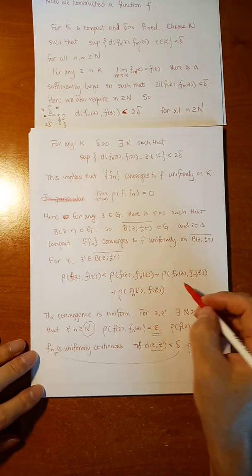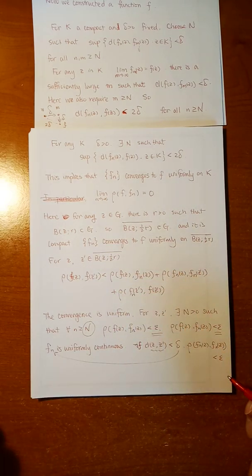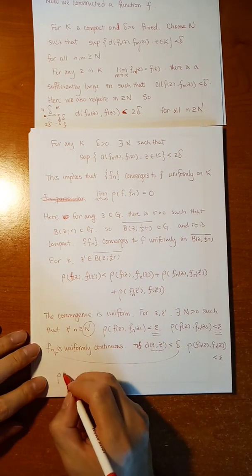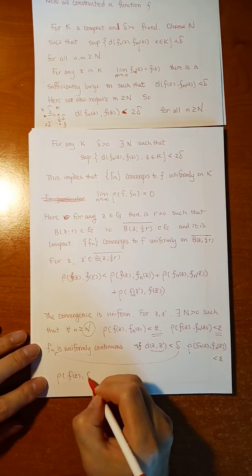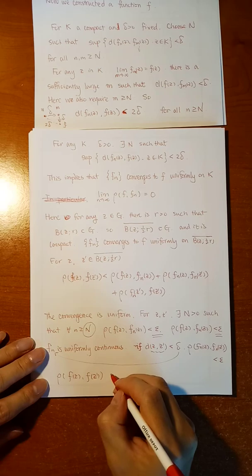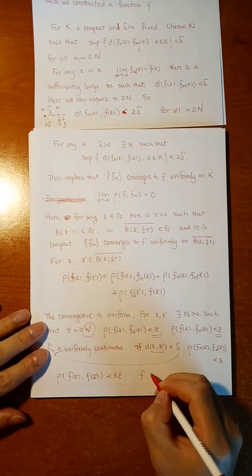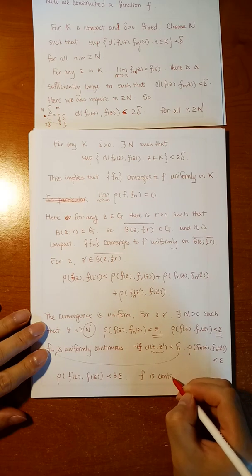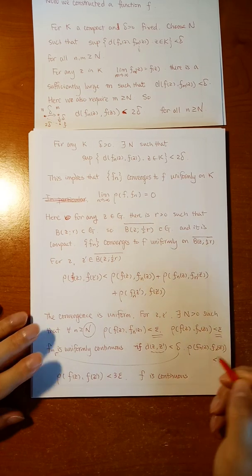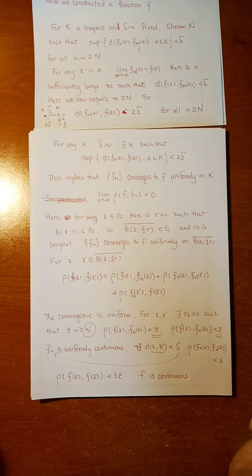So the total thing will be less than 3 epsilon. So f is continuous. Right? F is going to be continuous.